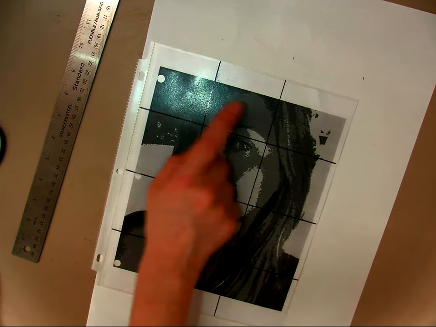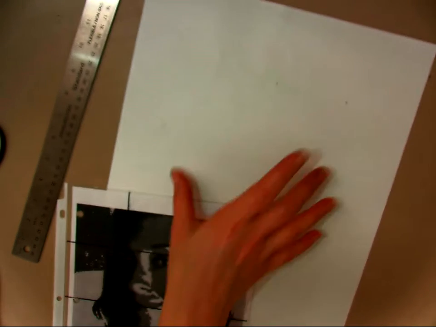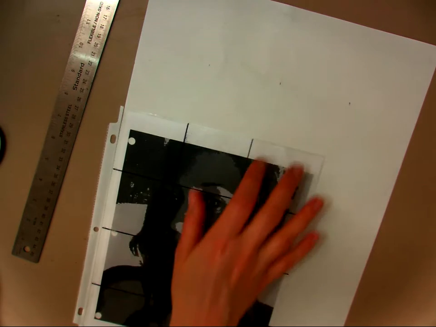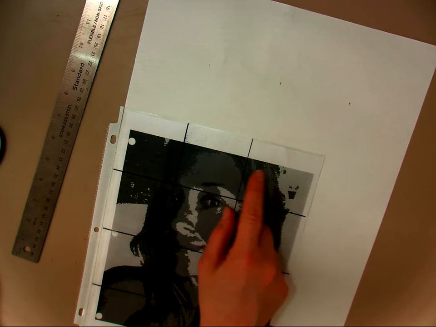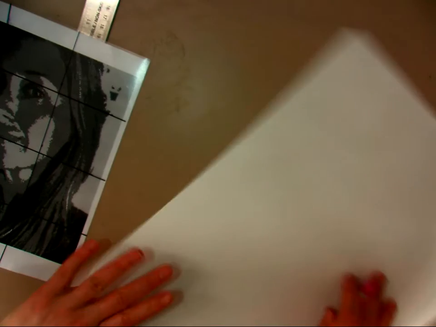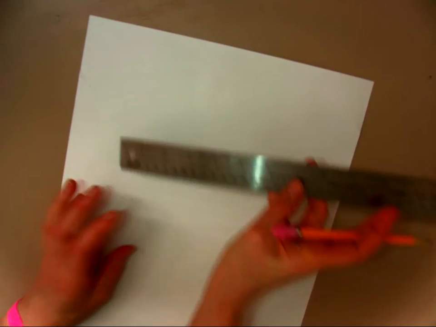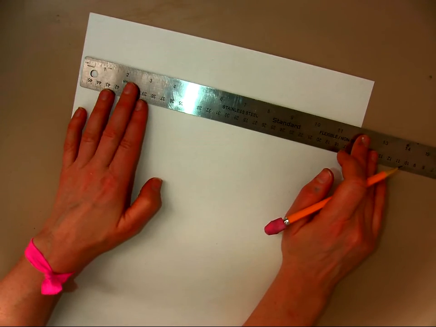Because these are 3 and this is 12 inches wide, we're going to divide 12 by 3, and so we're going to go across to 4 inches. I'm going to turn this over because there are some marks on the other side. We're going to use a ruler, and line it up here on the edge of the paper.